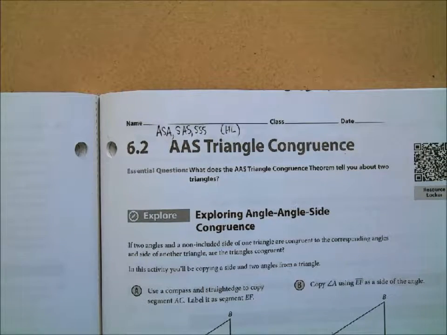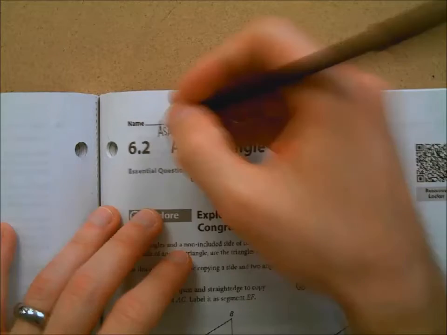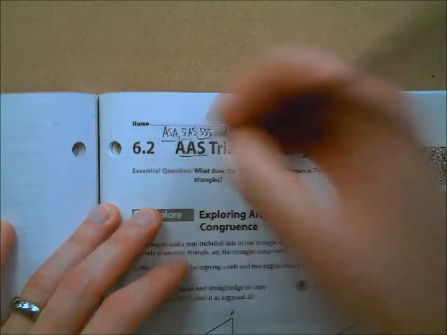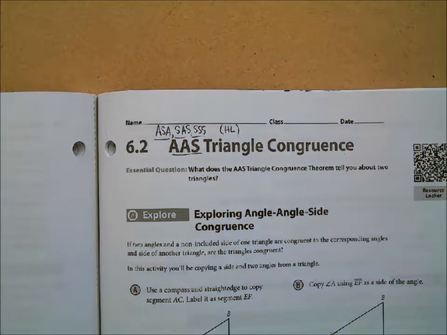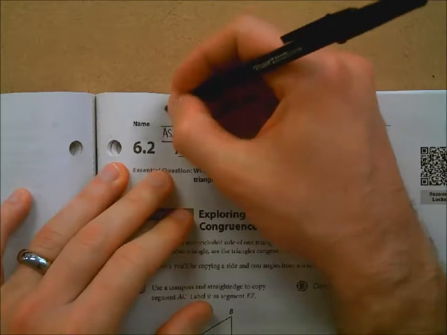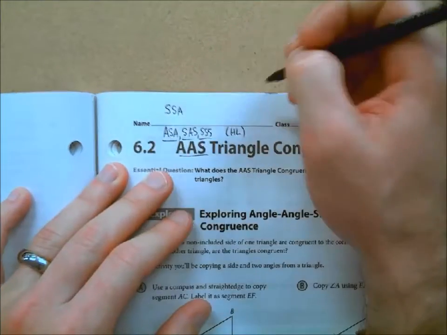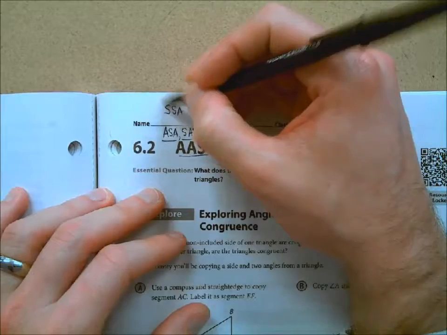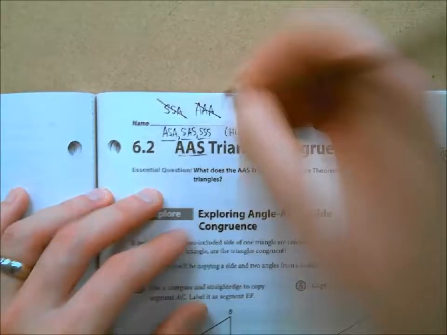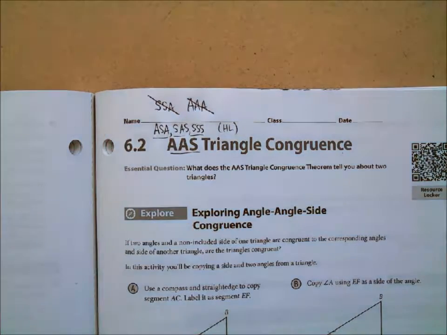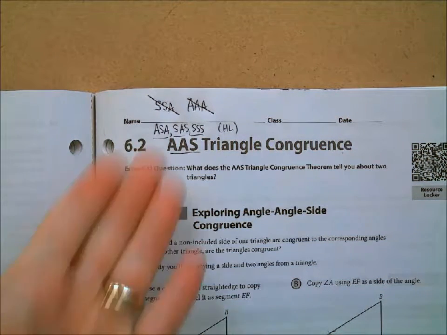So again, I won't bore you. We'll fly through this as much as we can here. But these are our four main congruences, okay? So other iterations, right? Side, side, angle, or angle, side, side. I won't write it the other way, of course. Angle, angle, angle is not a congruence, okay? But every other combination there works, okay?